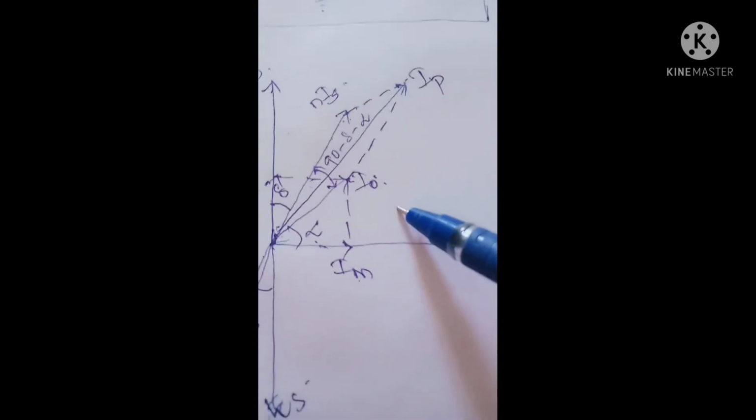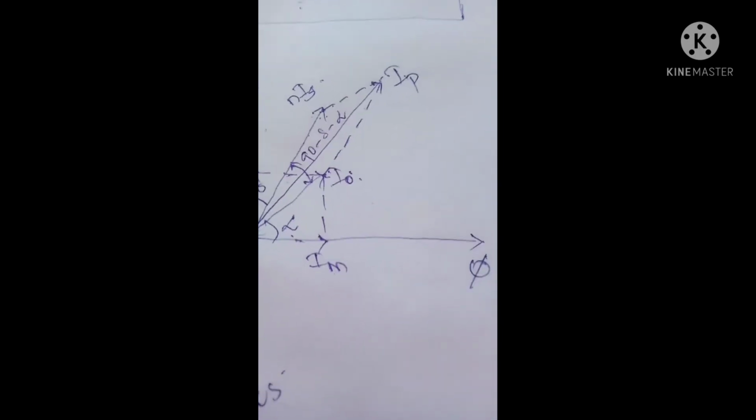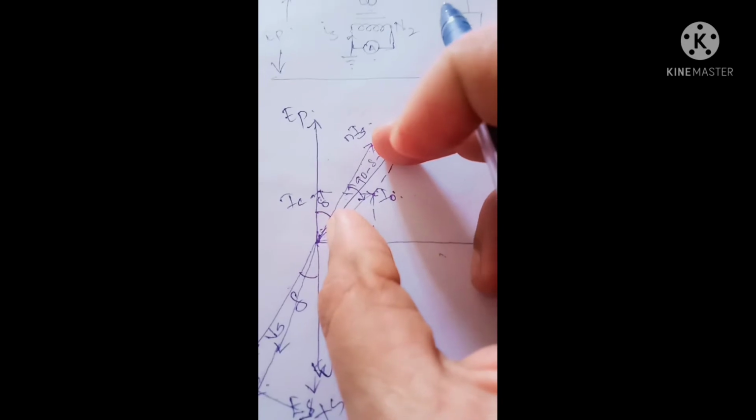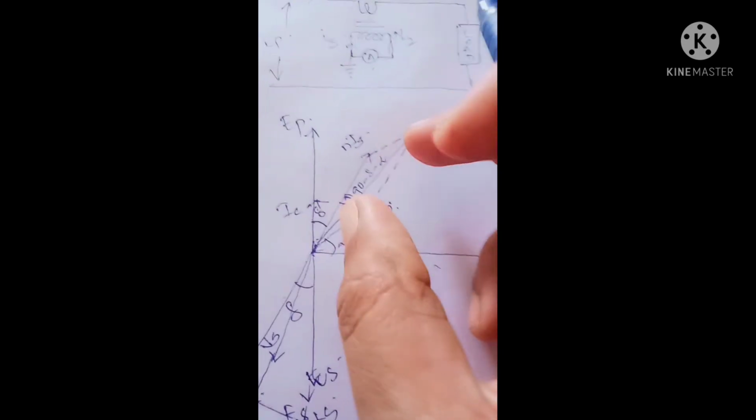With this phasor diagram, we need to explain about the two different types of errors that could occur in a current transformer. So to derive the expression for ratio error and phase angle error, I am going to consider only this quadrant of the phasor diagram.